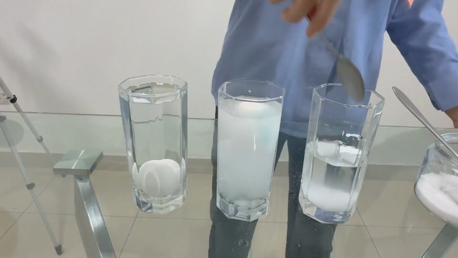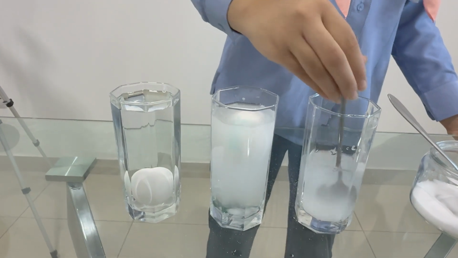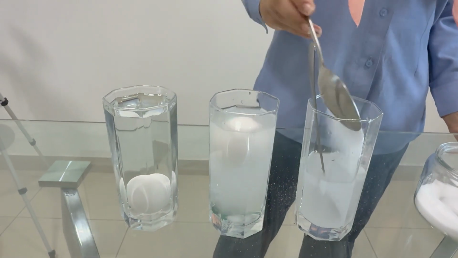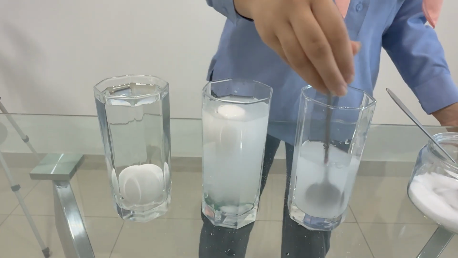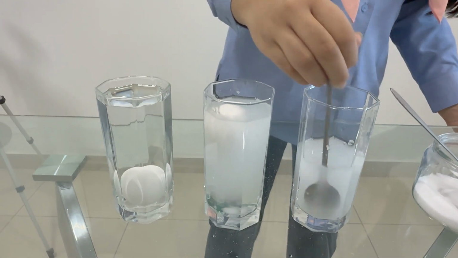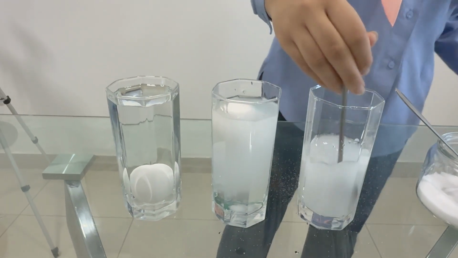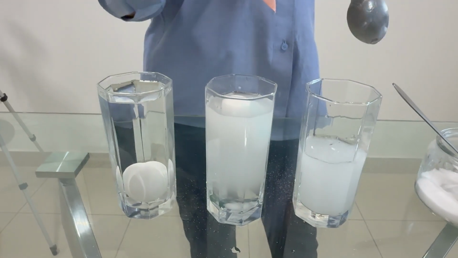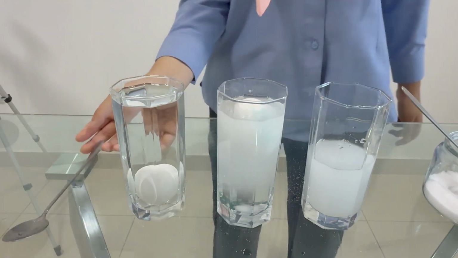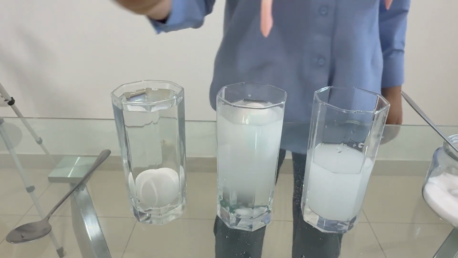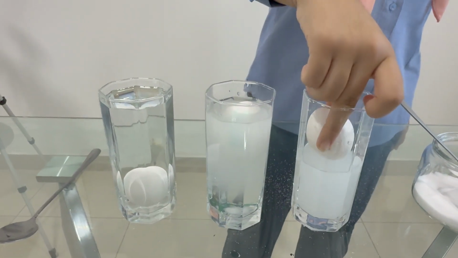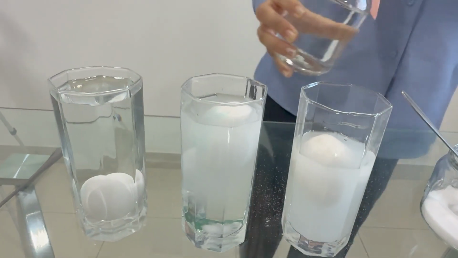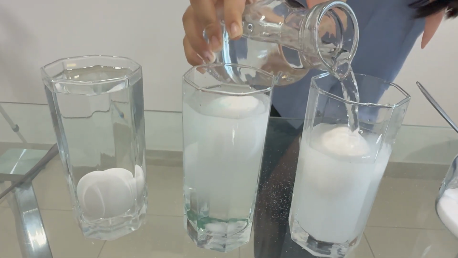And mix it. Let's add in one more. Mix it really good. Now we're gonna add in our egg. It's floating. Now we're gonna see what happens if we add in some more fresh water.